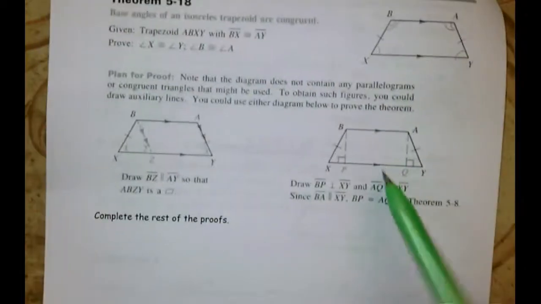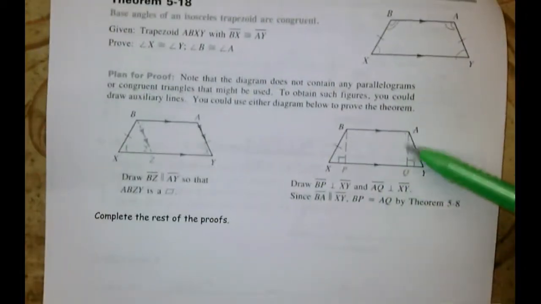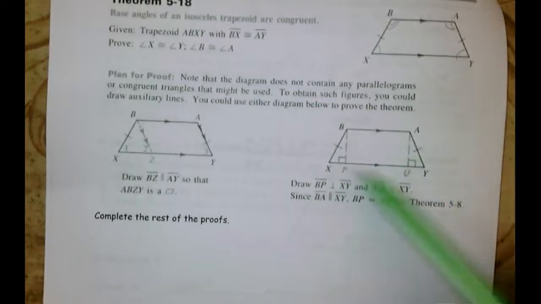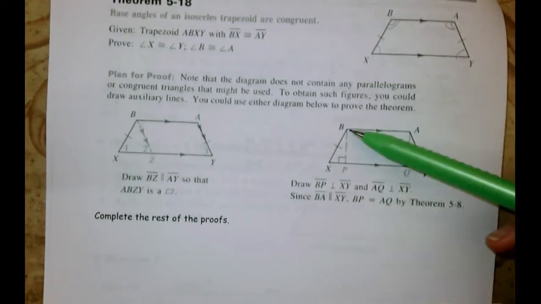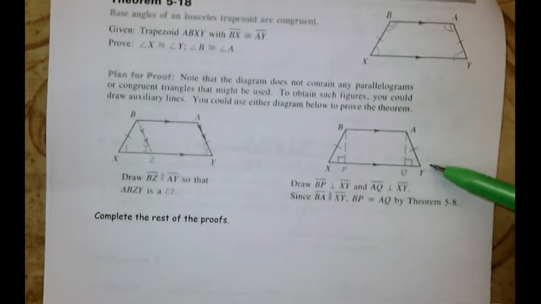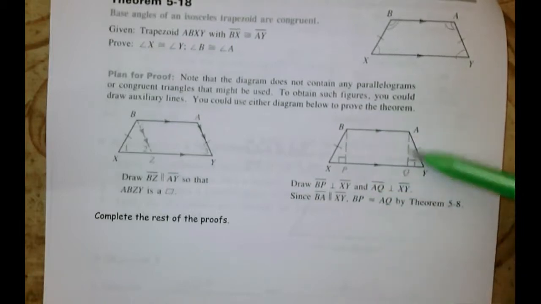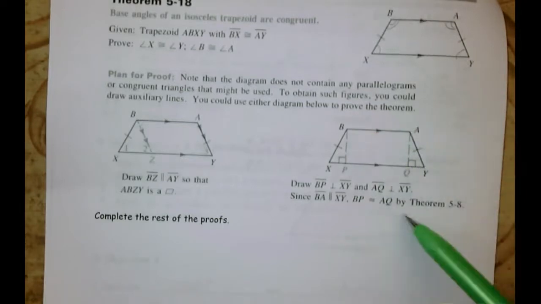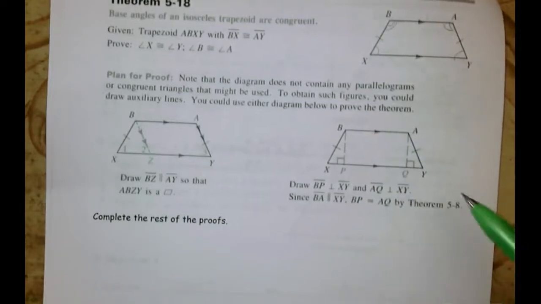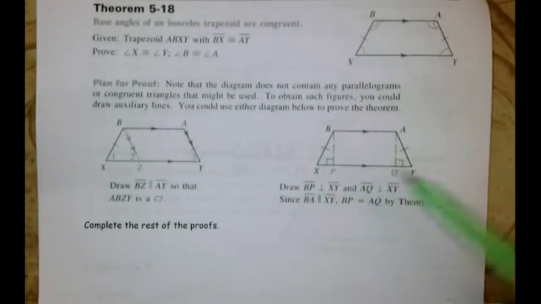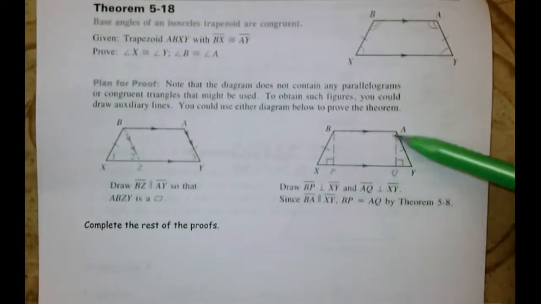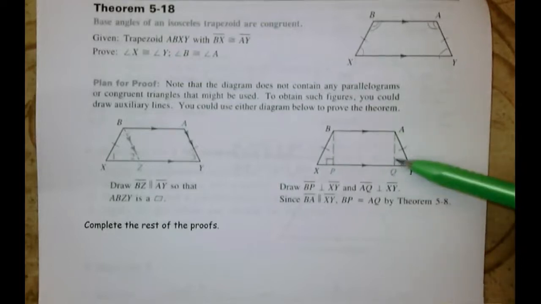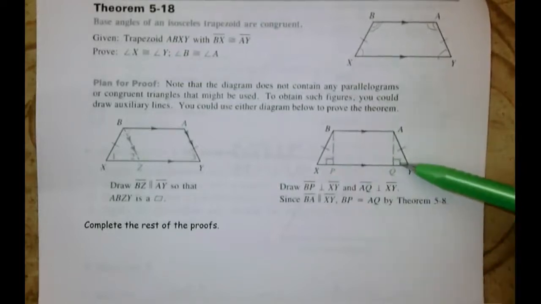Here's another one. So you can draw these two lines, so that BP is perpendicular to XY and AQ is perpendicular to XY. And since BA is parallel to XY, these are the same distance, same lengths. BP and AQ are the same lengths by theorem 5-8. The 5-8 is the one that says if the lines are parallel, it's equal distance, right? Distance between these two lines. This is the distance because it's 90 degrees.